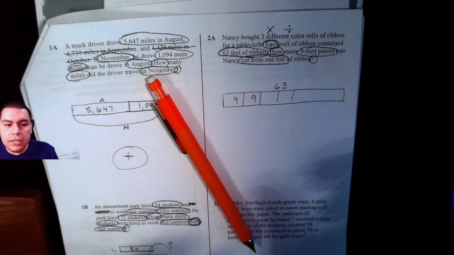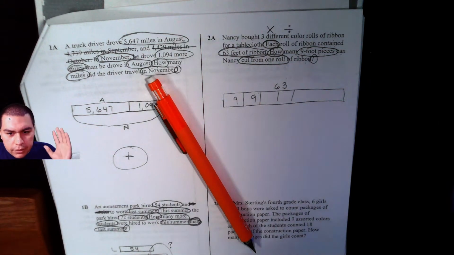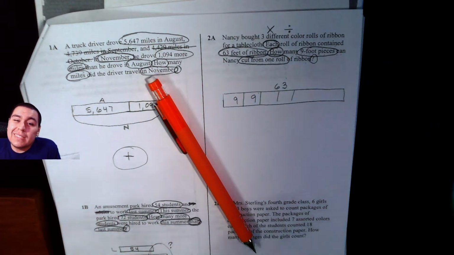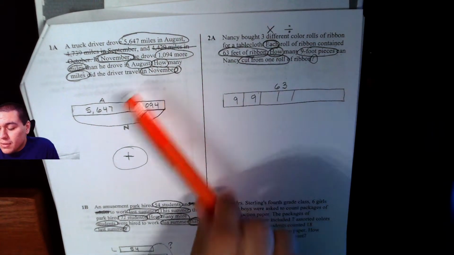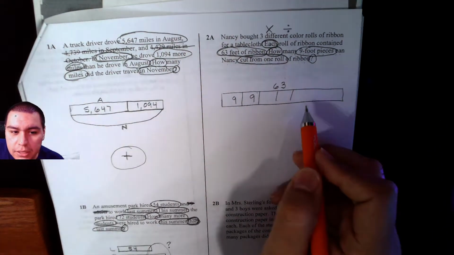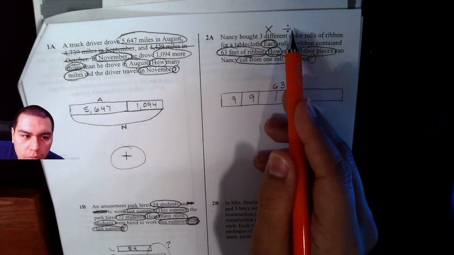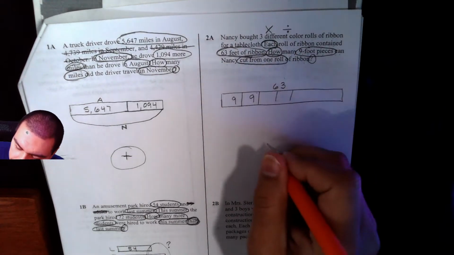If she's cutting the ribbon, she's not going to suddenly get more ribbon, right? That's not the way it works. I wish, because then every time you ate pizza, you'd eat one slice and you'd get 2 slices back. It'd be wonderful. But that's not the way it works. So when she's cutting the ribbon, it's going to get smaller and smaller. So in this case, we're going to be dividing.